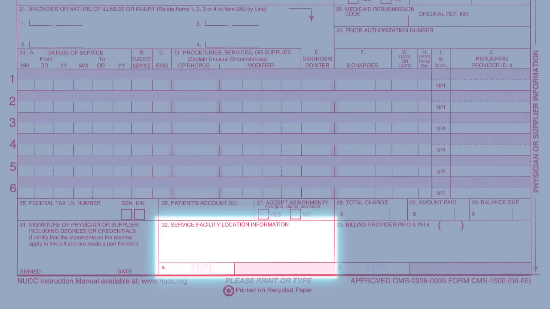Most insurance companies do not require this field be completed, but there are some that do. For example, Value Options is one insurance company that does require this field be completed, even if the information in the field is a duplicate of what's entered in Field 33. It's very important that you confirm with the insurance company that the codes you're using will be approved for payment given the location where you intend to provide the services.